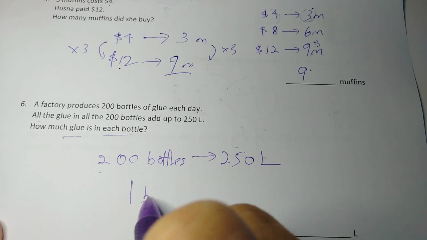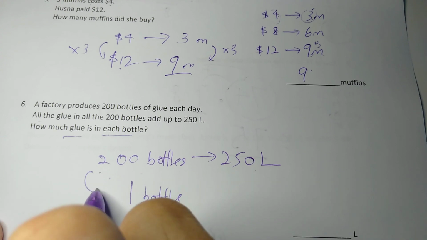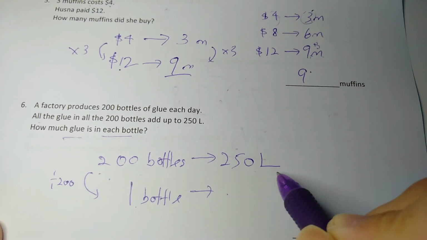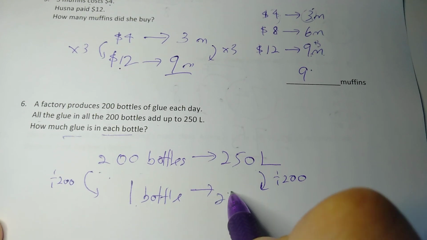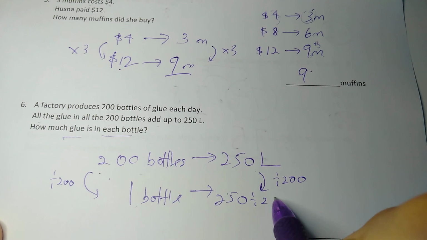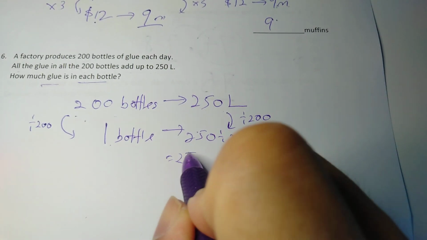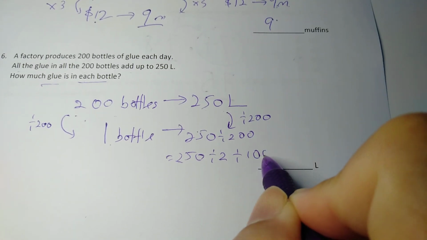So in one bottle, how to get to 1 from 200? You use 200 divide by 200. Same thing here. Use 250 divide by 200. Now I forgot how to do this. Okay, you need to separate this. Divide by 2, divide by 100.